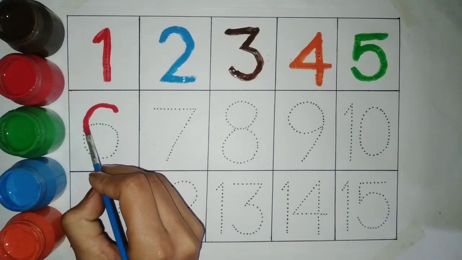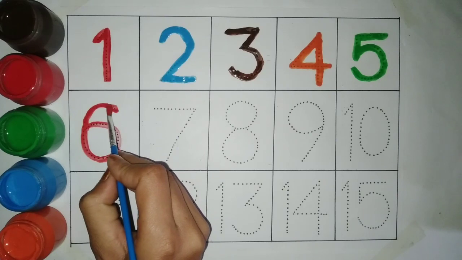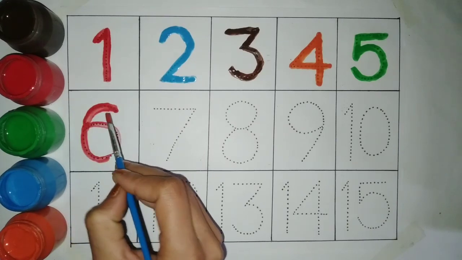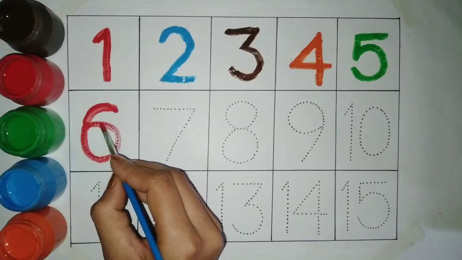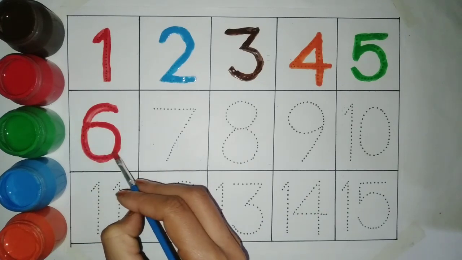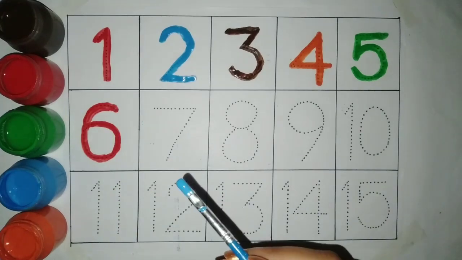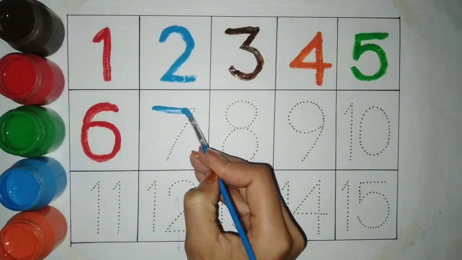Red color. 6. Kids, this is 6. Red color. 6. Sky blue color.